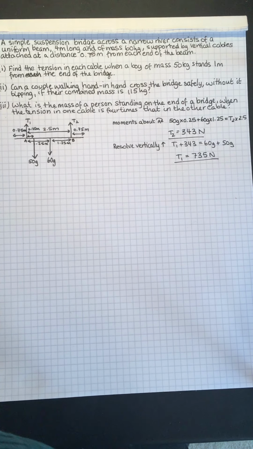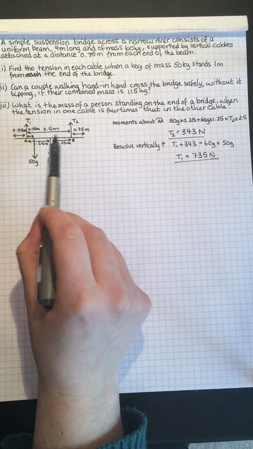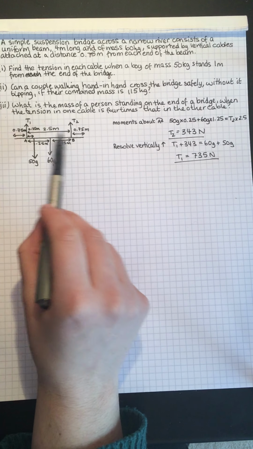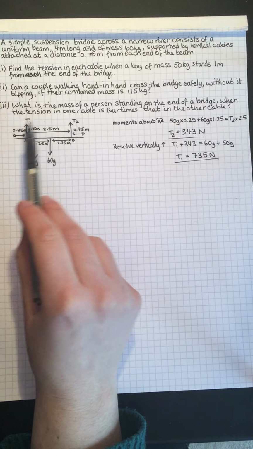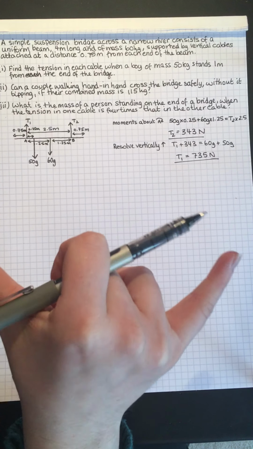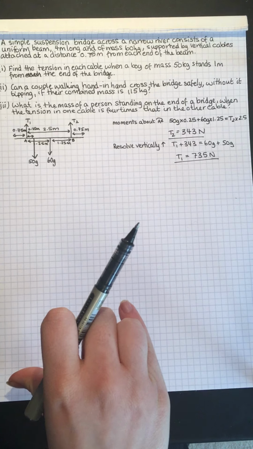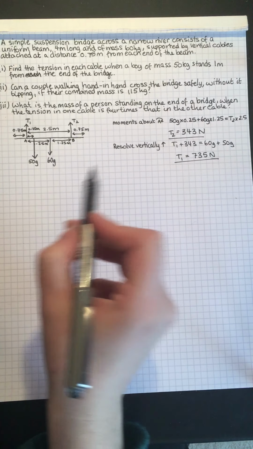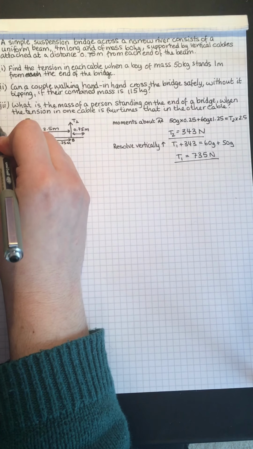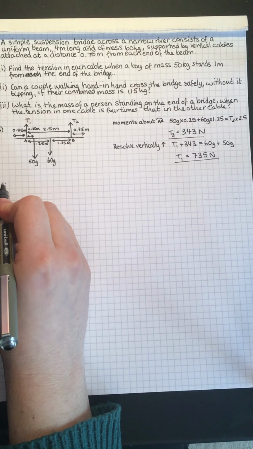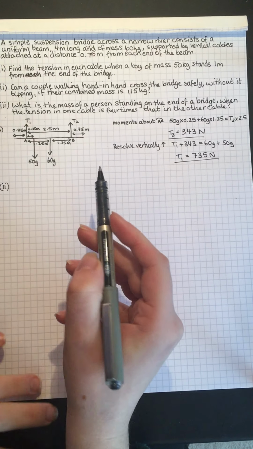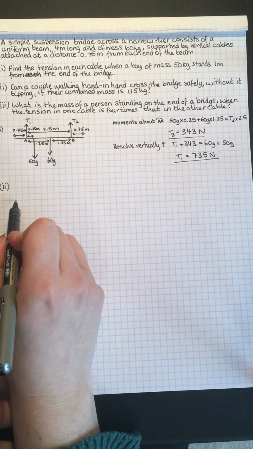Okay, and I think that will be at the end, because anywhere in the middle it's more likely to be balanced by both of the tension forces, whereas if they stand on one end, that's more likely to tip. Okay, so let's imagine that they're standing on one end and see if that is going to be safe.